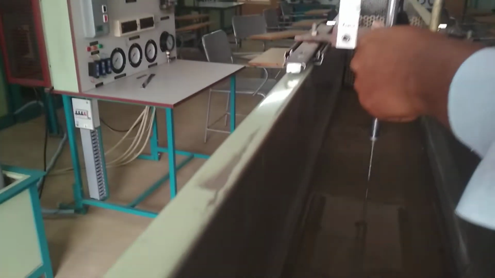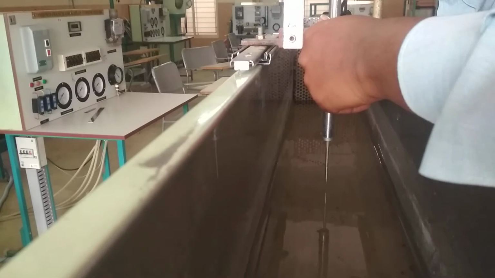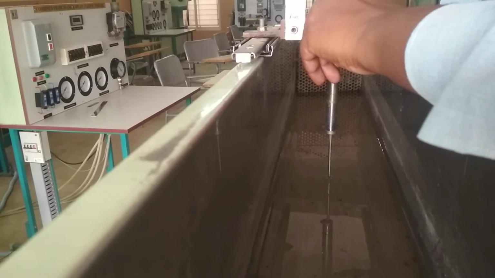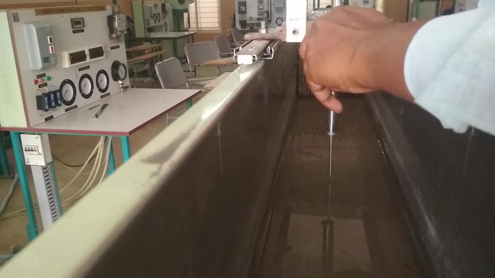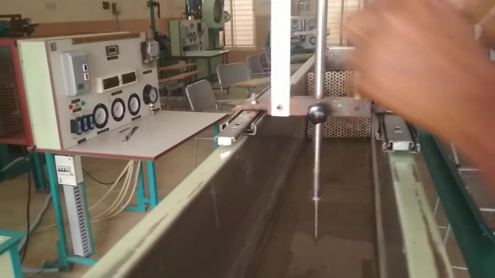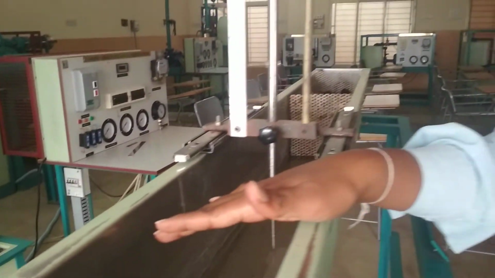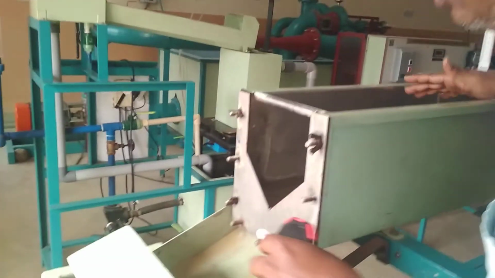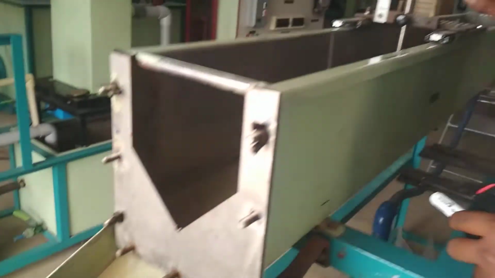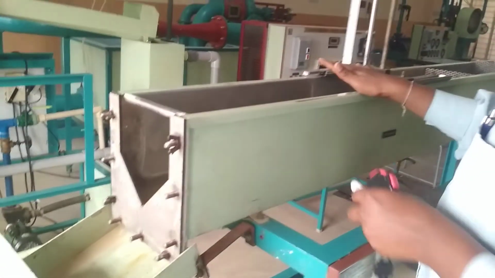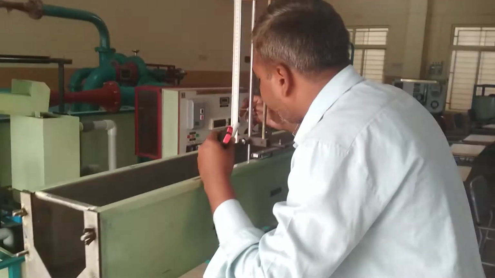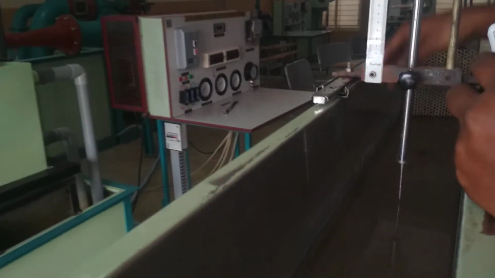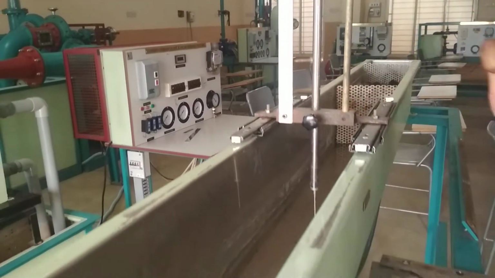By touching like this to the surface of this water, you need to measure the height, that is small h1. Okay, like this you need to measure, that is small h1. You just touch the surface of water. Once the water has stopped flowing out of this crest, you measure here using the pointer gauge. This pointer gauge should touch the surface of this water level, and then you read the scale here, that is small h1.